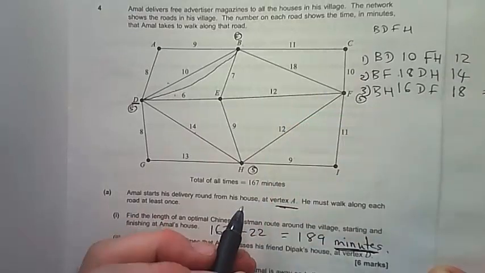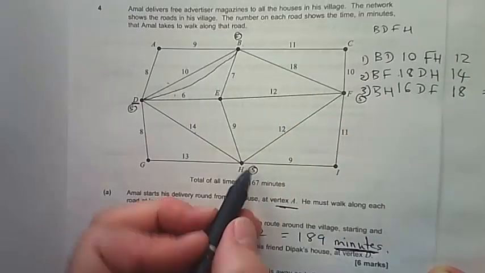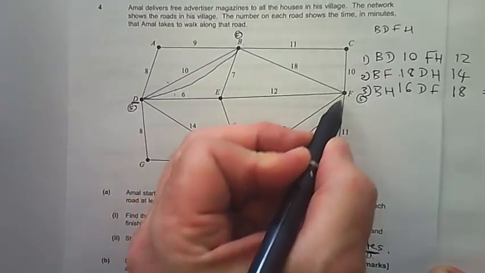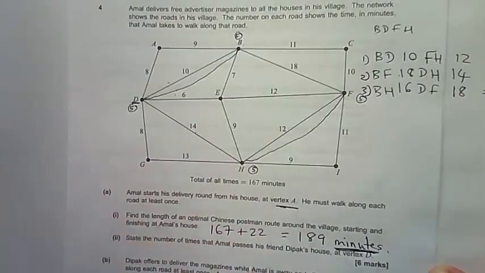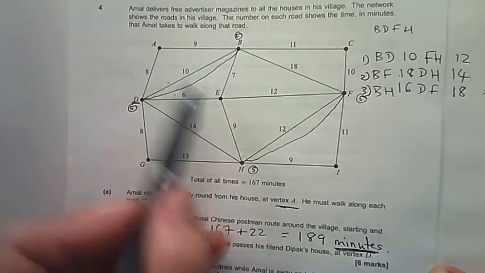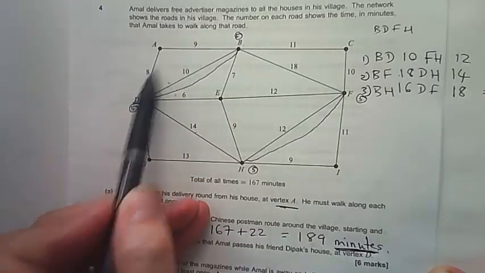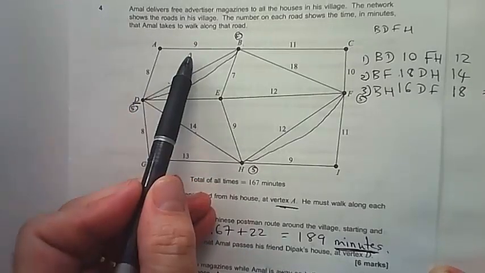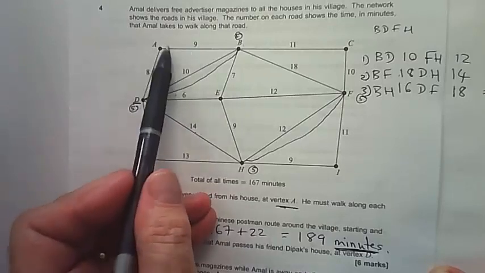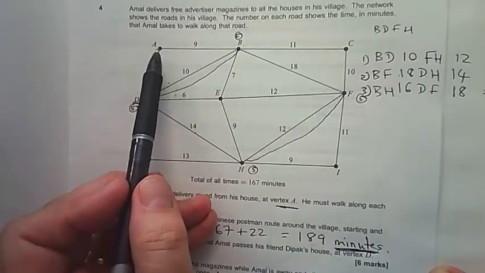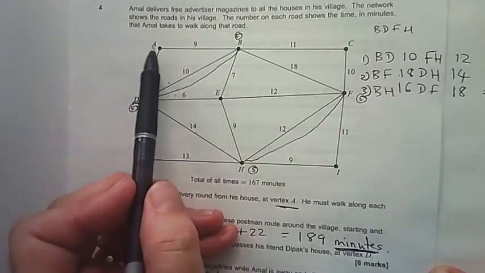And the same with F to H, we've been along there twice. Every time we visit one of the vertices, we need one edge to get there and one to get away. So if we count the degree and divide it by 2, that will tell us how many times we visit.